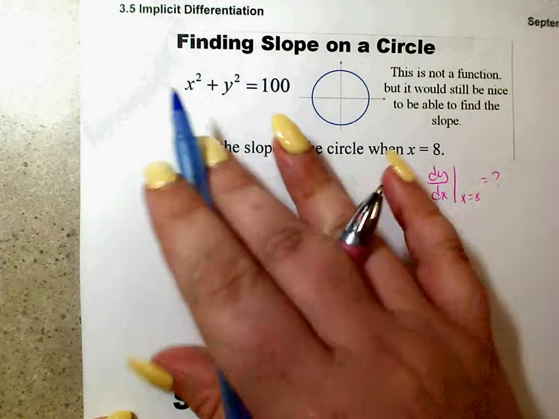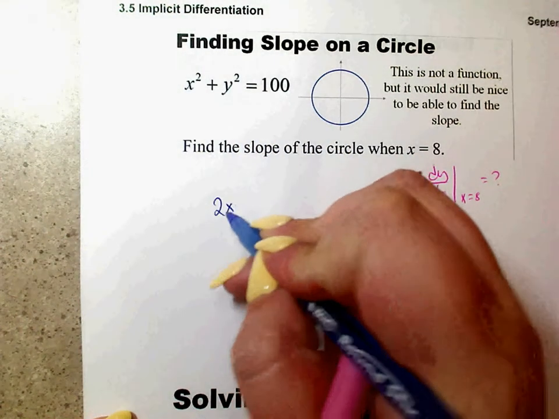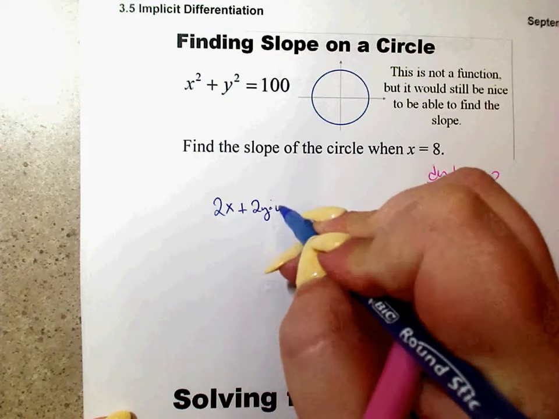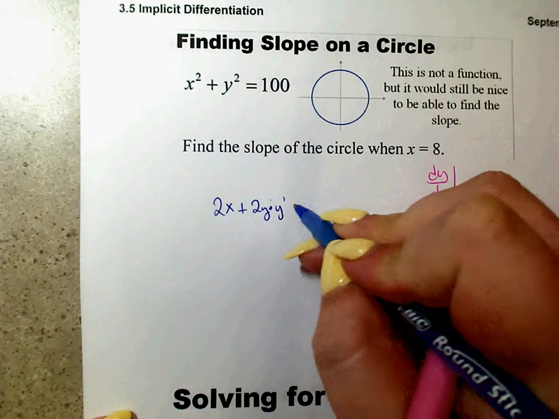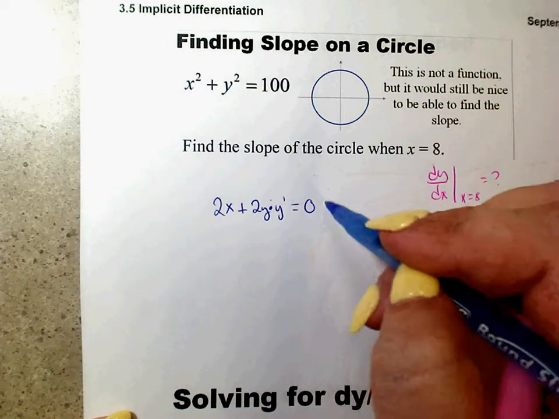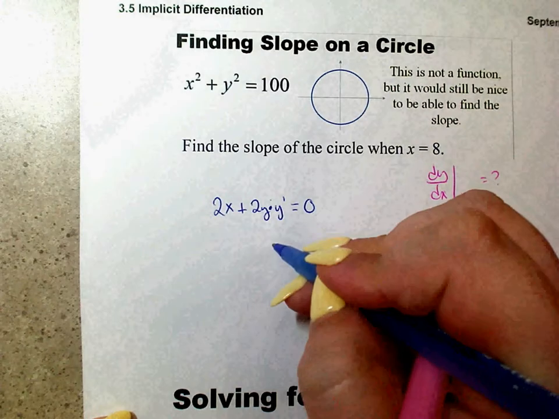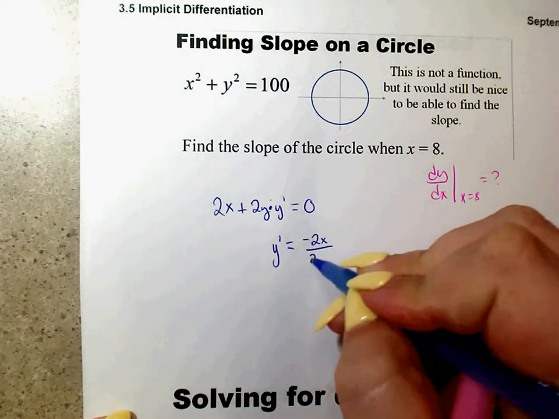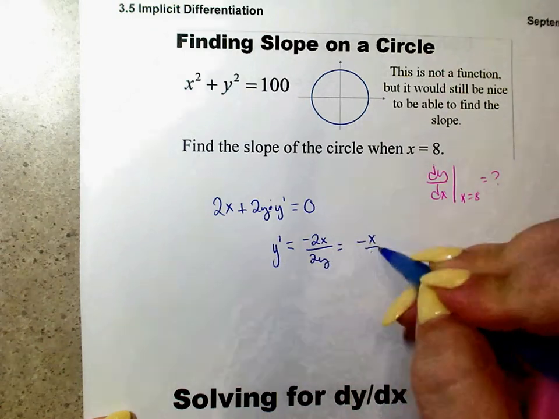The derivative of x squared is 2x. The derivative of y squared is 2y, but tack on a y prime. And then the derivative of 100 is 0. You have to be very careful because a lot of people will take that constant and bring it down, and then you've got the wrong answer. So y prime equals, I'm going to subtract 2x over and divide by 2y, which means negative x over y.